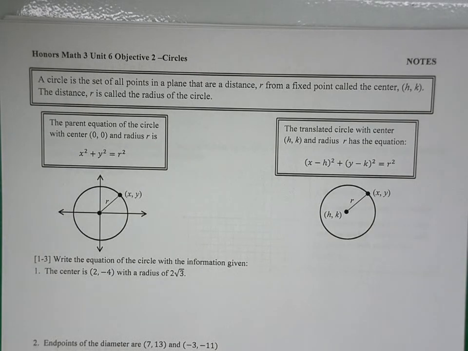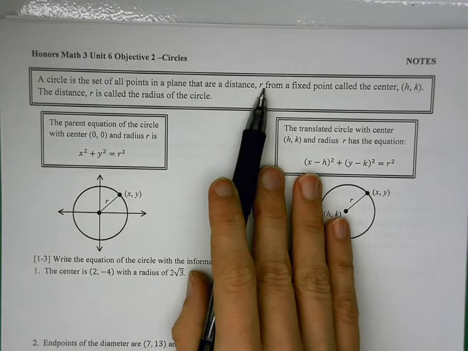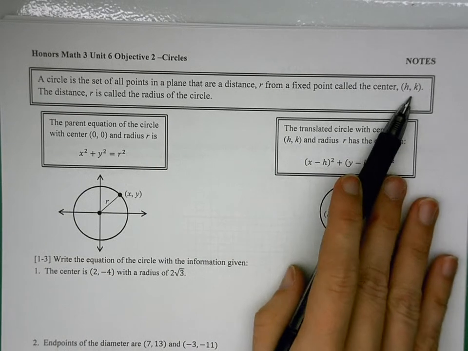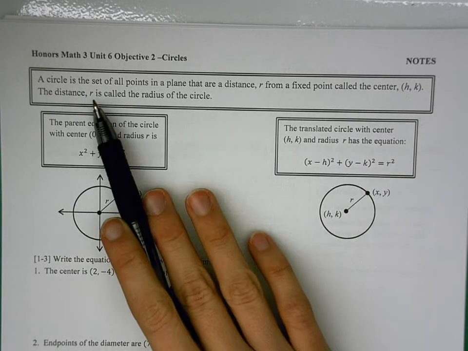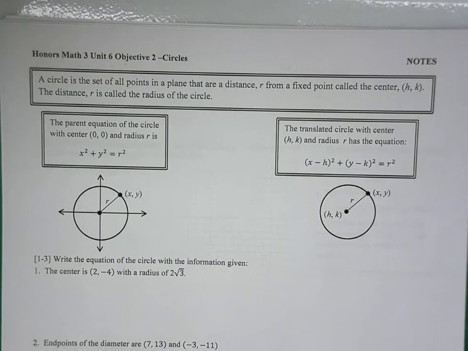Okay, in Objective 2, we were looking at circles. The definition of a circle is the set of all points in a plane that are a distance r from a fixed point called the center, (h, k). That distance r is called the radius of the circle.